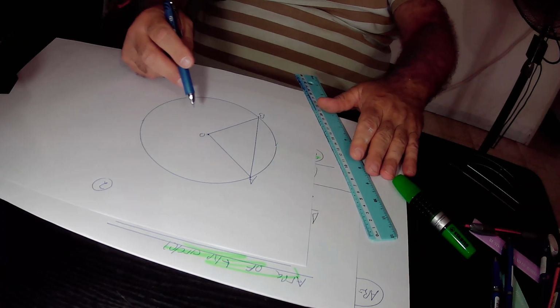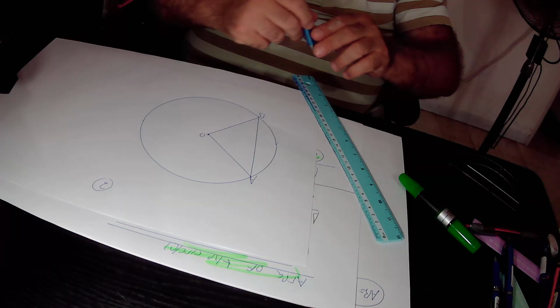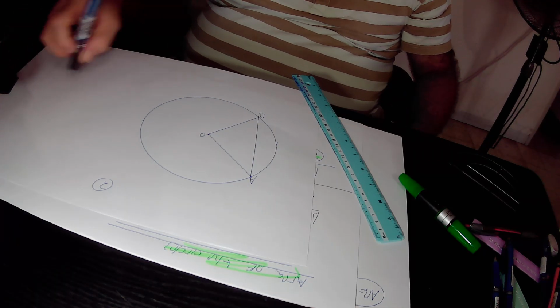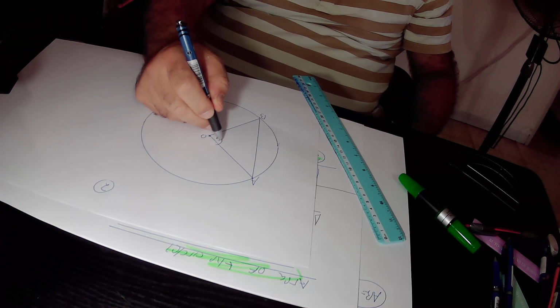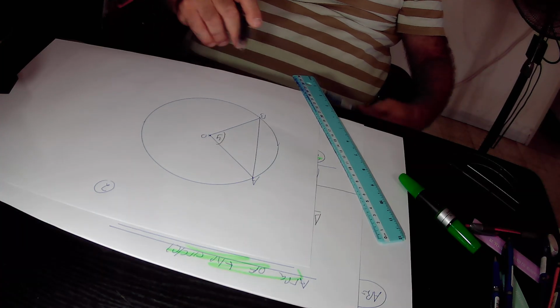This is triangle AOB, equal to y degrees in its size. Angle AOB subtends on chord AB.